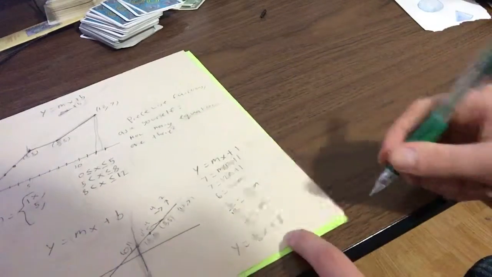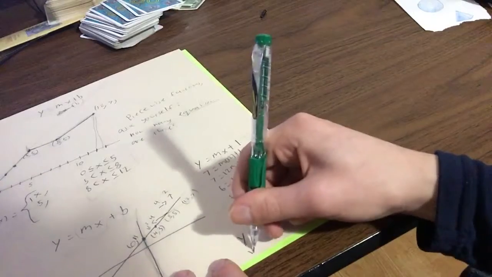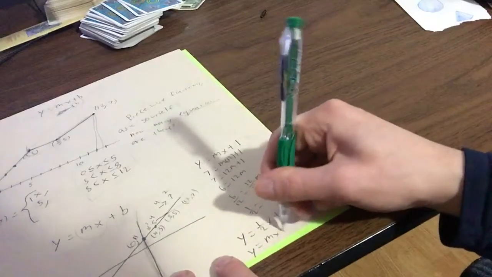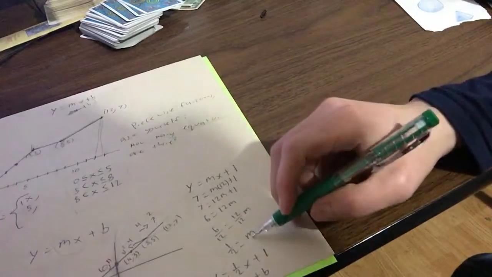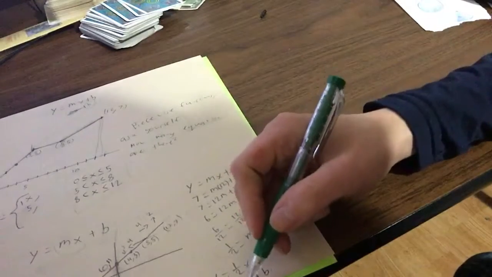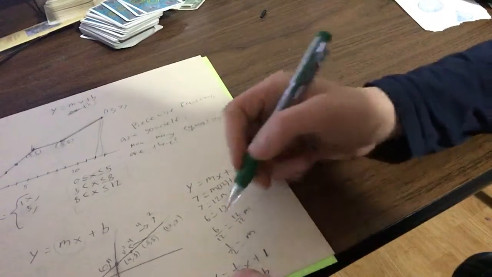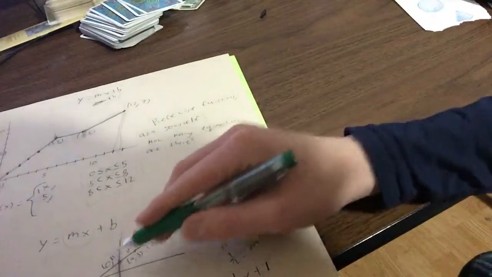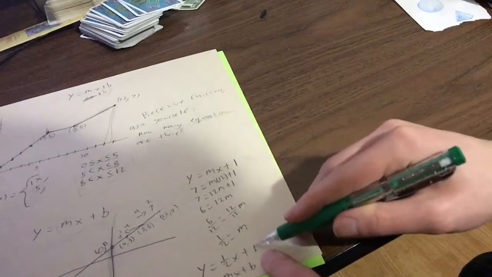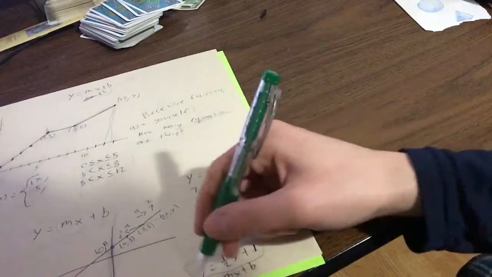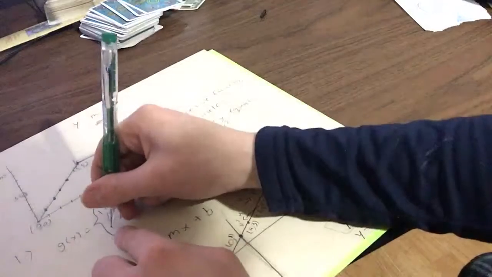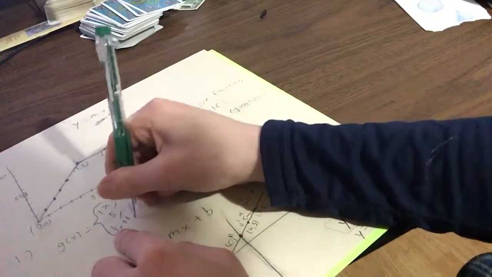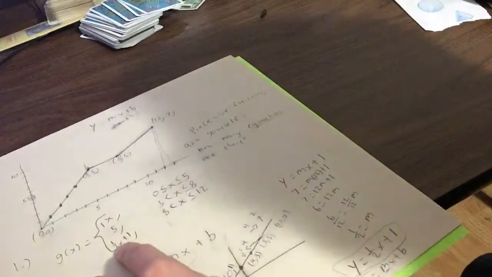I hope that made sense. This is basically based off of mx plus b. As you can see, this m that equals 1/2, I've replaced that m to say 1/2. This b, I've solved for it by finding the y-intercept here, which is just the number 1. So I replaced b with the number 1. So that's how you find the equation. So you would write 1/2 x plus 1 for this last part.